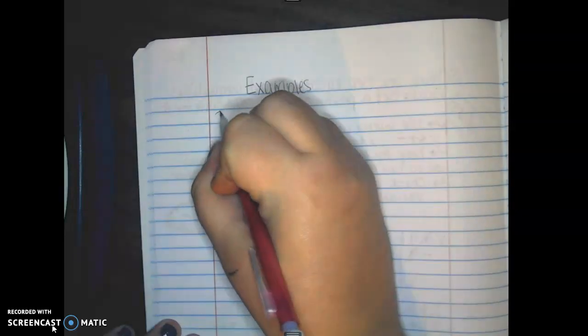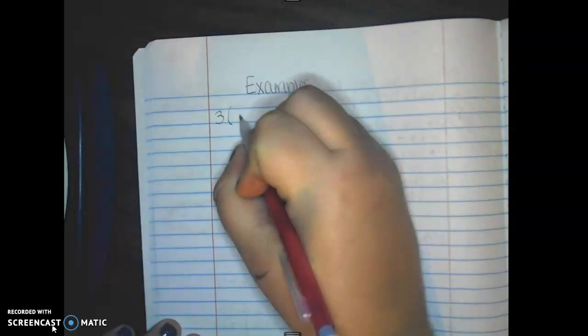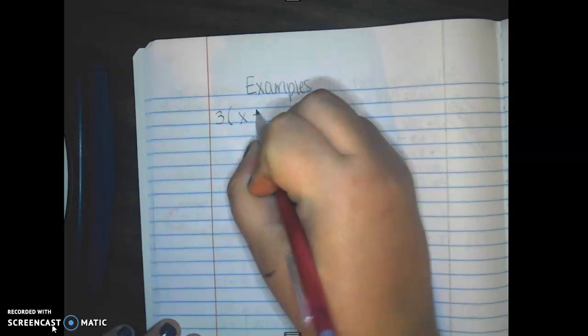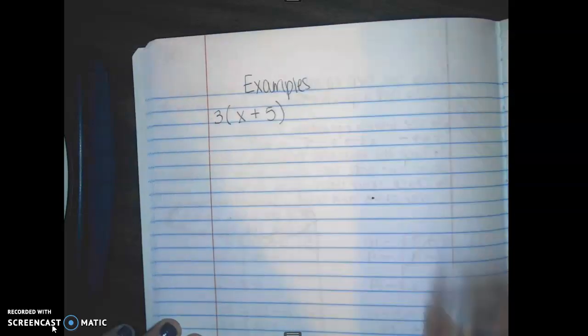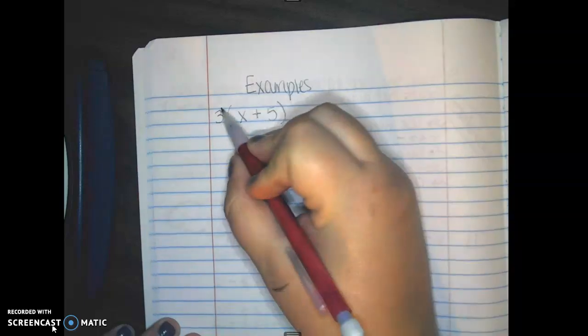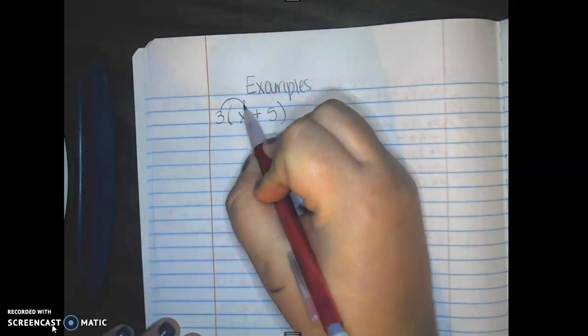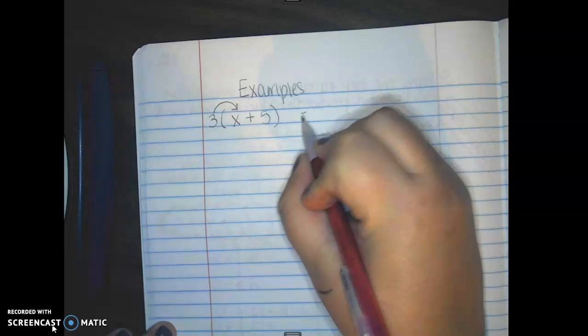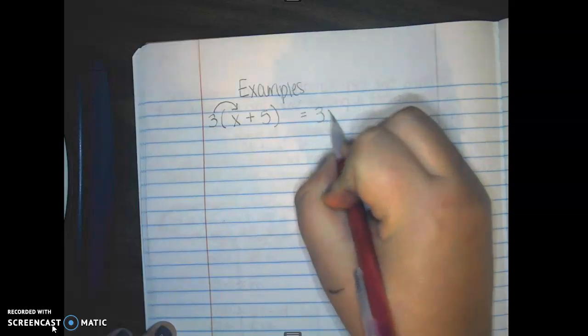Oh, sorry, trying to get it adjusted. Alright, so let's say that I have 3 parentheses x plus 5. So I'm going to take my 3 times my x, and we're going to write that as 3x.